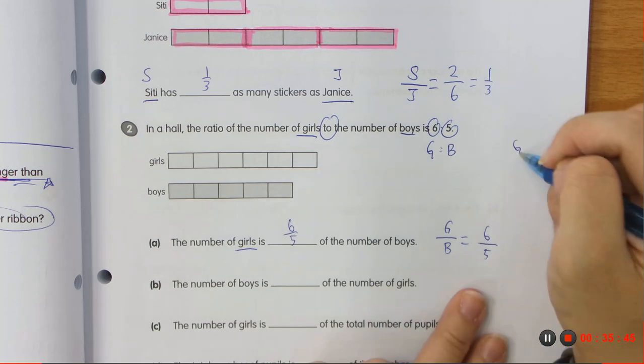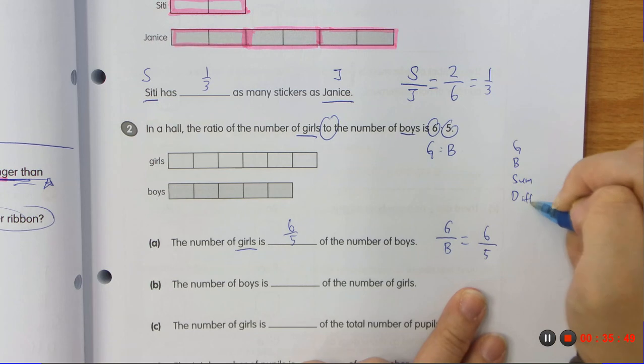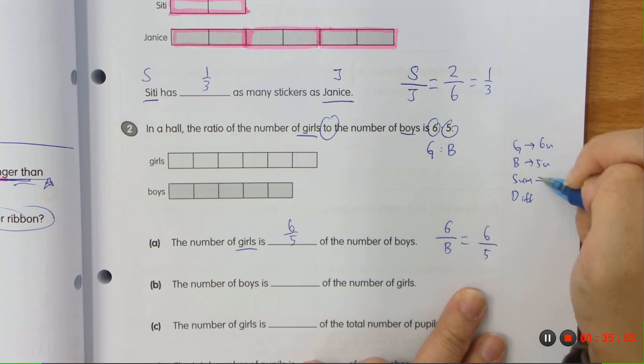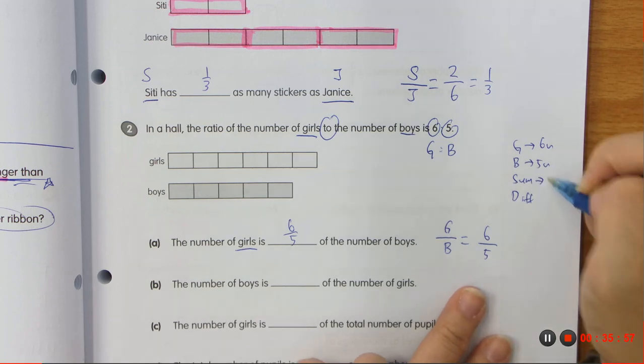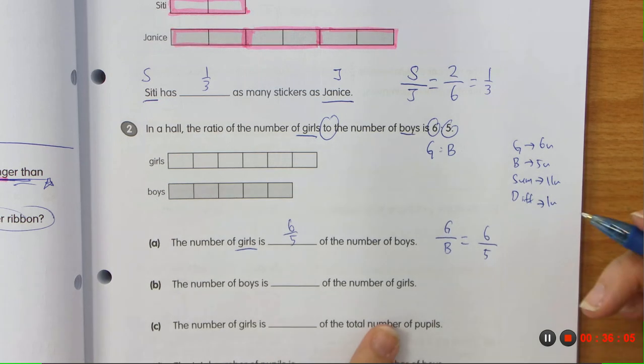Okay, so I write down at the side. Girl 6 units, boy 5 units. Okay, Cheryl, what is the total number of units? 11 units. Okay, what's the difference between the boy and the girl? 1 unit, thank you. Okay, next one. Let's pass on to Pranamika. And then here's Ansel. Ansel, where's the mic? Oh, pass.